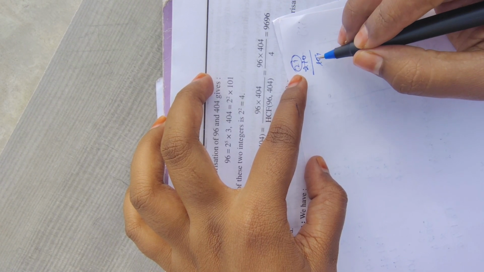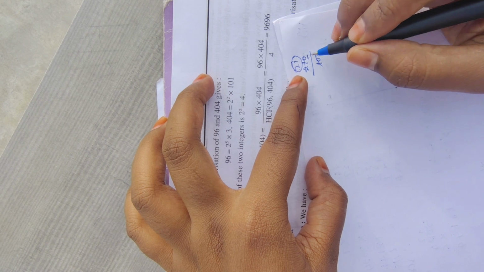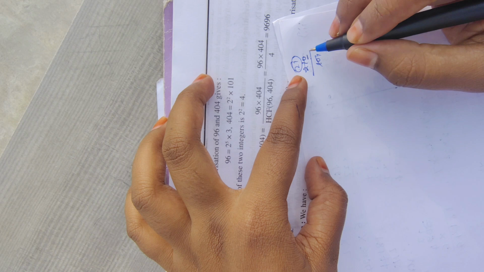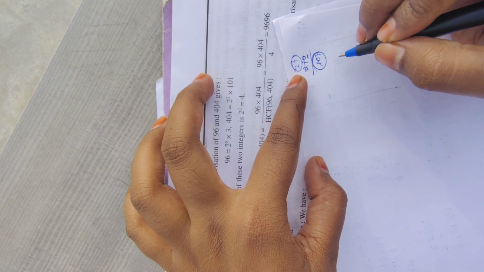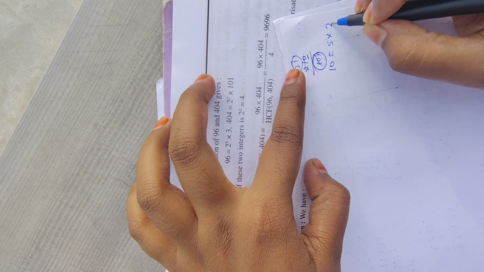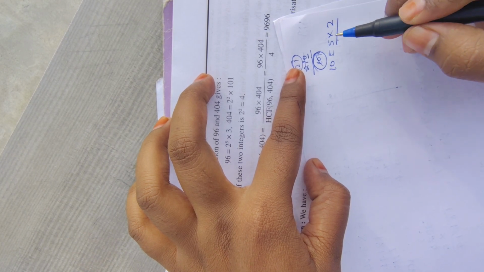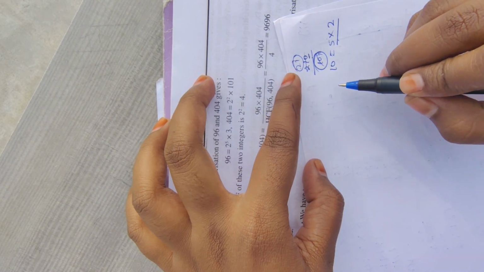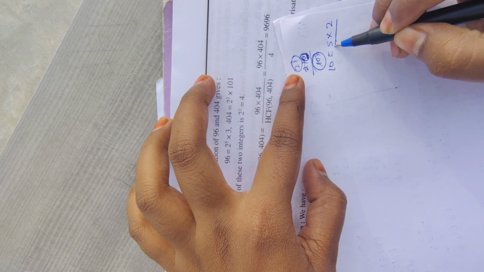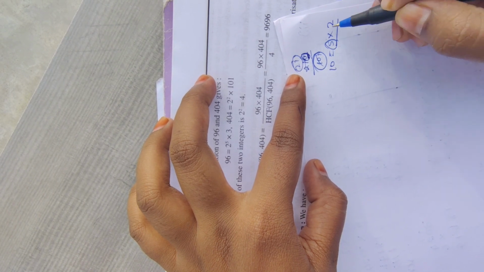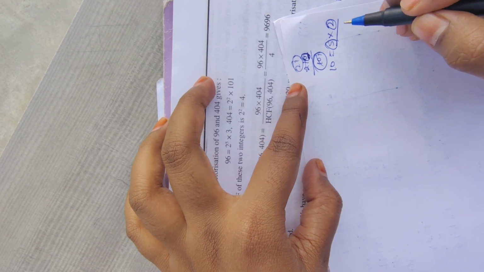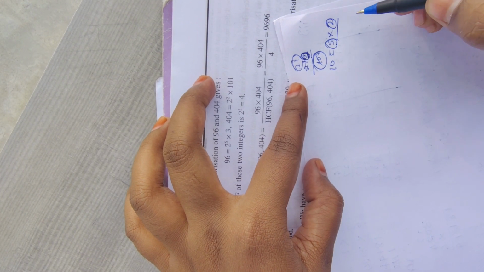So if any number has 0 in its units place, it should be divisible by 10. If you do the prime factorization of 10, you will get 5 and 2. What it indicates is that if any number ends with 0, it must have 5 and 2 as its factors. Then only can we say that the given number will end with 0.